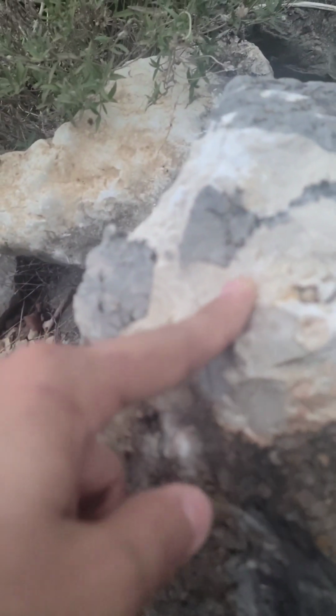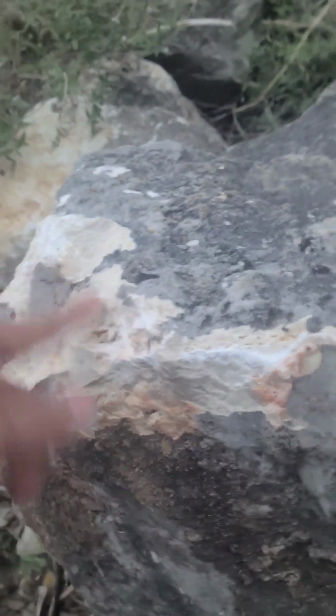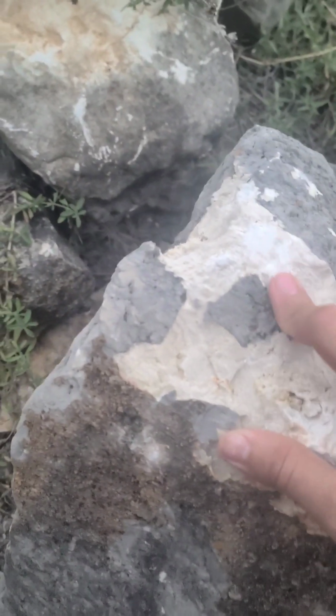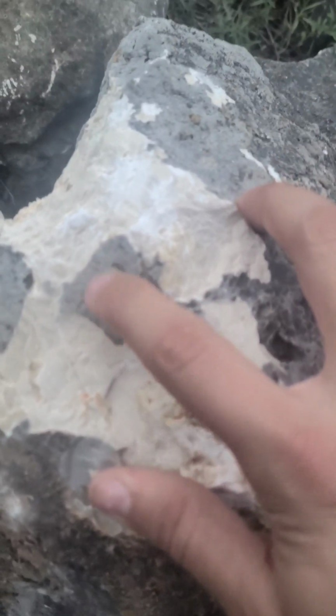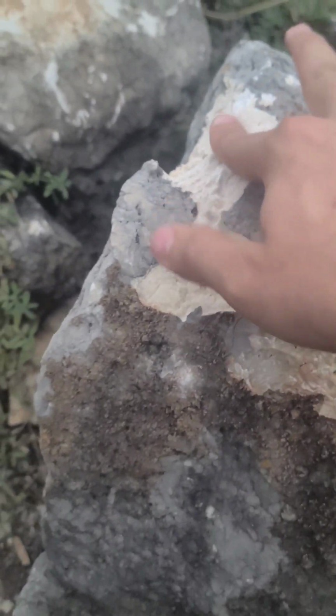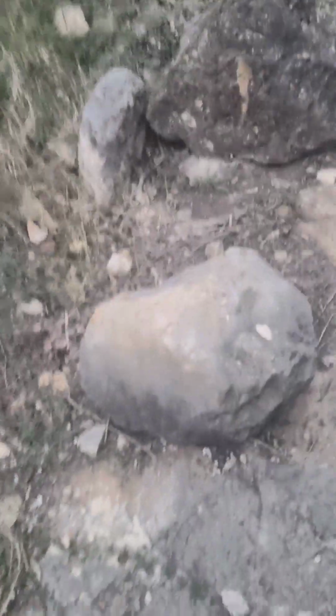Probably cracked the very top layer that was most fragile, allowing us to see the inside of the rock. And we can see right here that there's a little bit of it still here. So this part was probably raised and more easily to fail and crack.